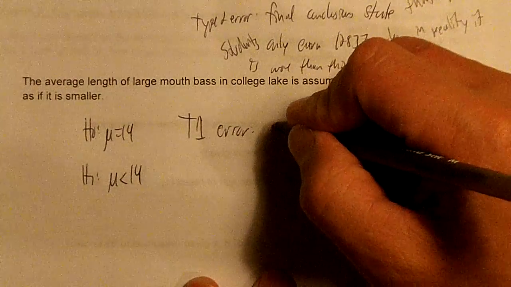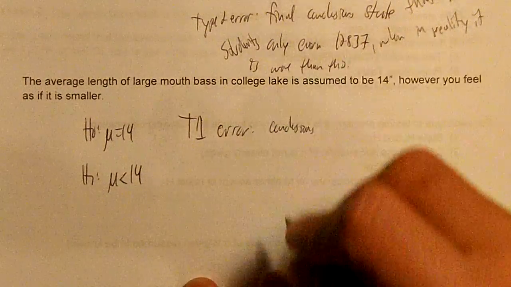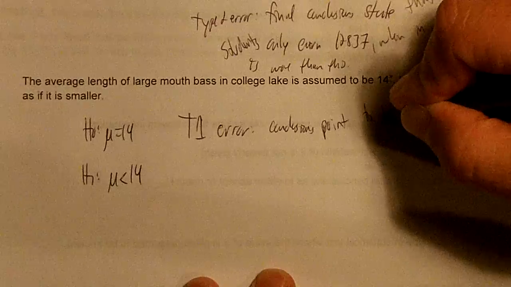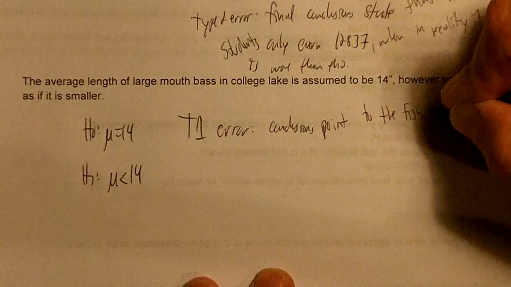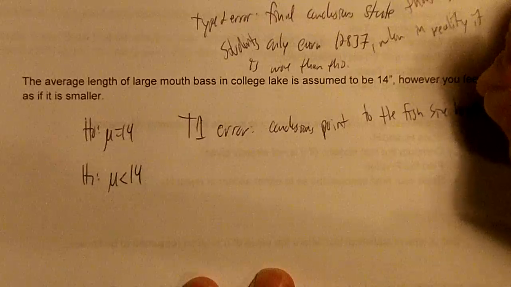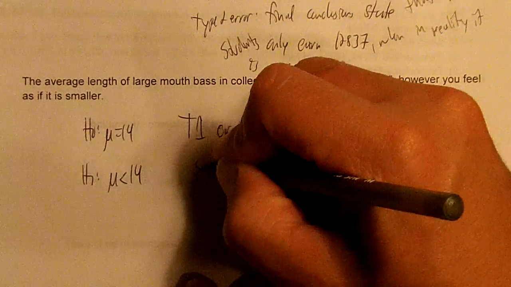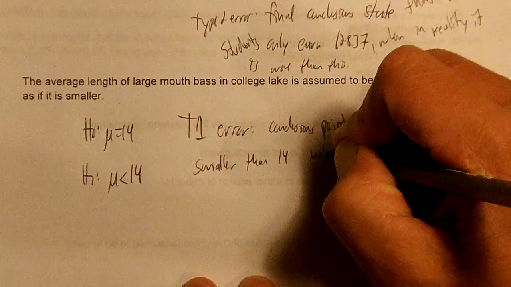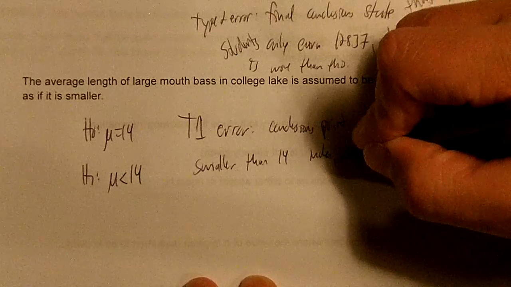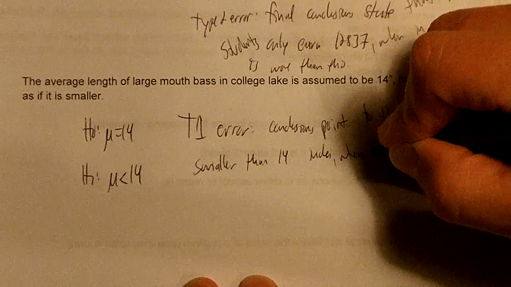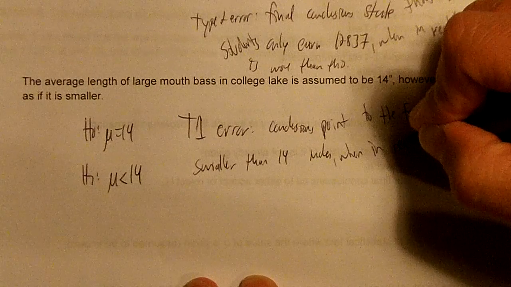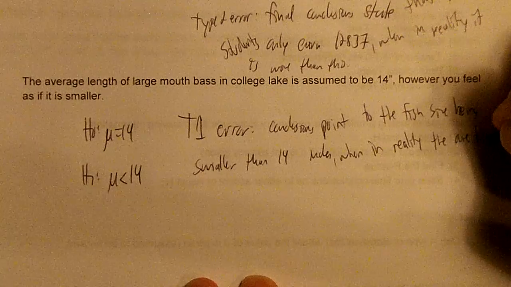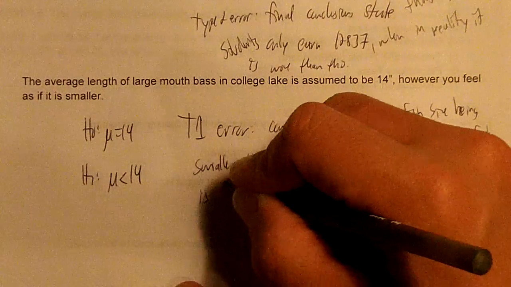Okay, so this, conclusions point to the fish size being smaller than 14 inches when, I like the in reality aspect of this, when in reality the average fish is 14 inches long.